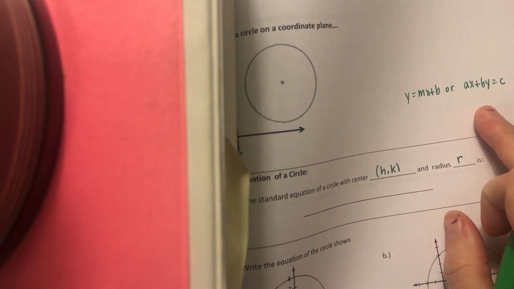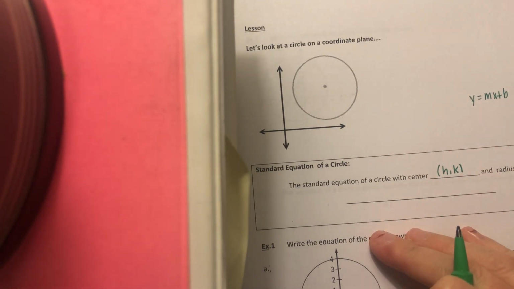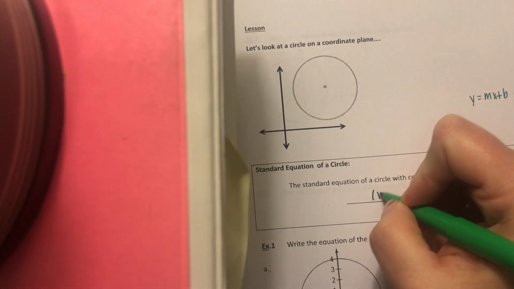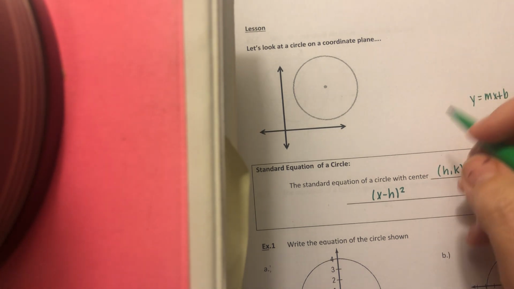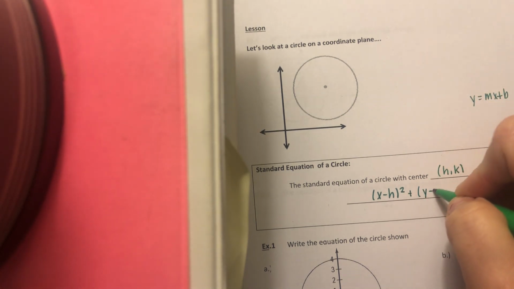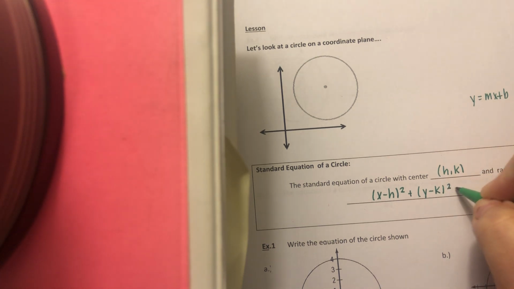So like how this is an equation of a line, today we're going to write what the standard form of an equation of a circle looks like. So this is (x minus h) quantity squared plus (y minus k) quantity squared equals r squared.